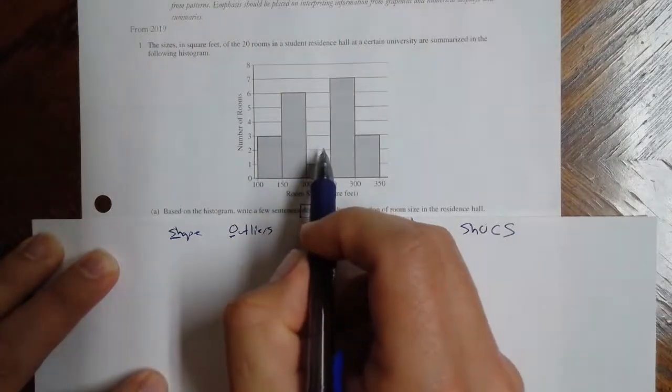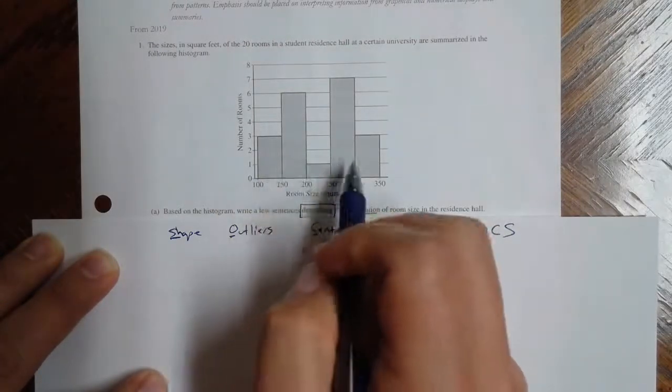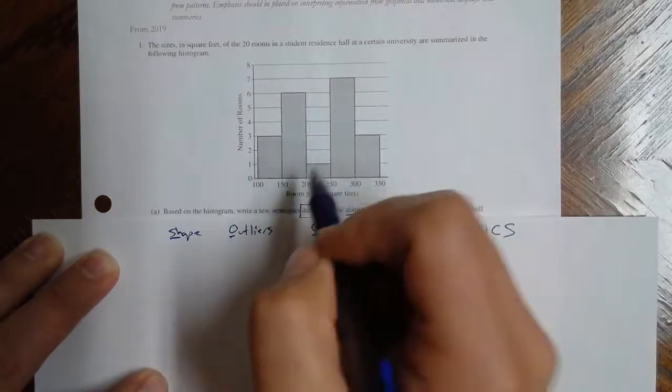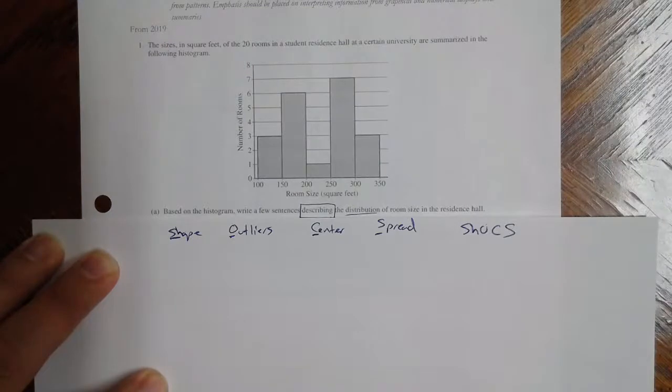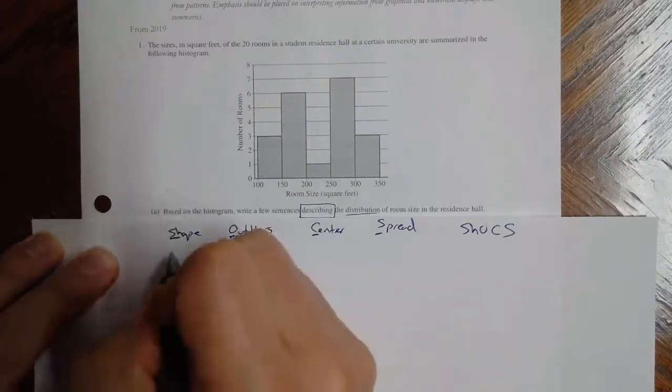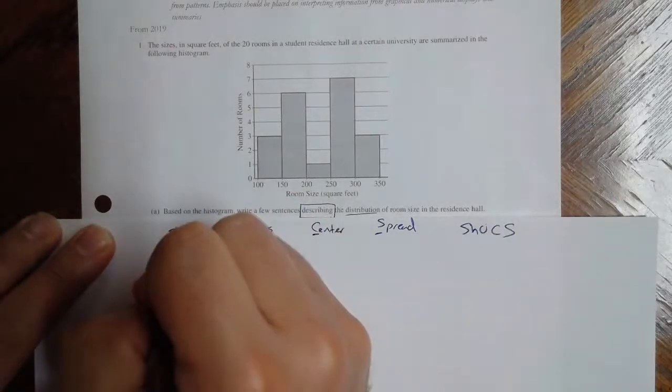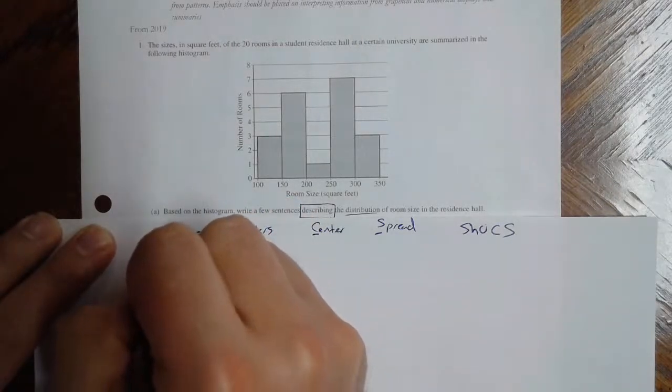It's really important to mention that it's bimodal. You've got these two clusters. You could also notice this gap here, in the center of this display. There's only one dorm room that's between 200 and 250. So for shape, what I want to mention is the bimodalness.